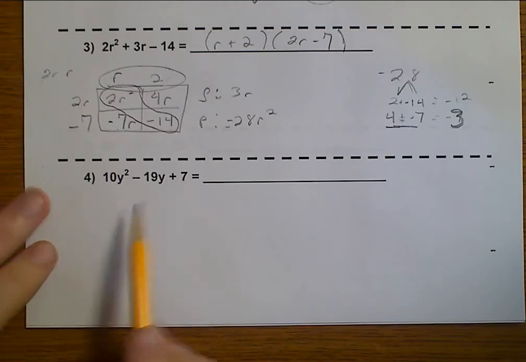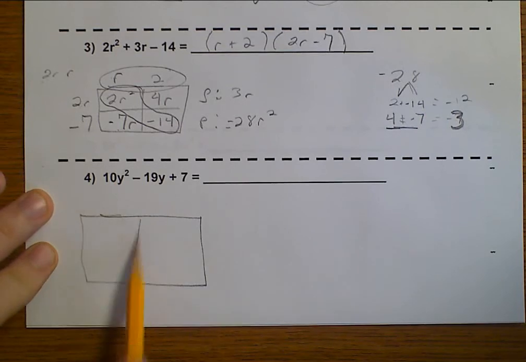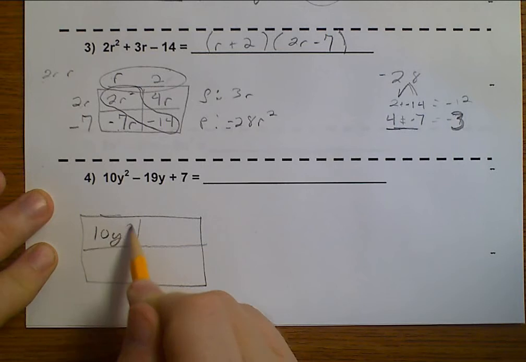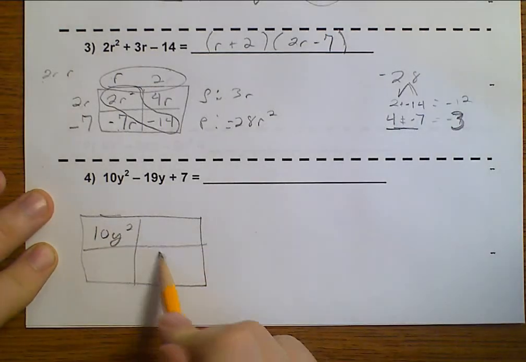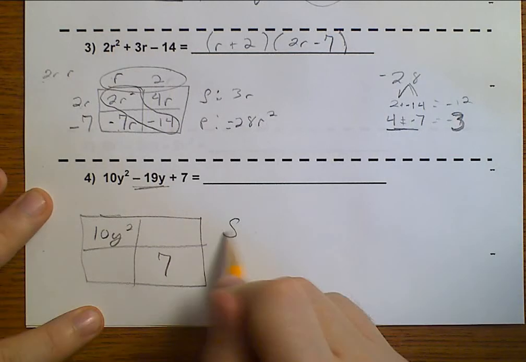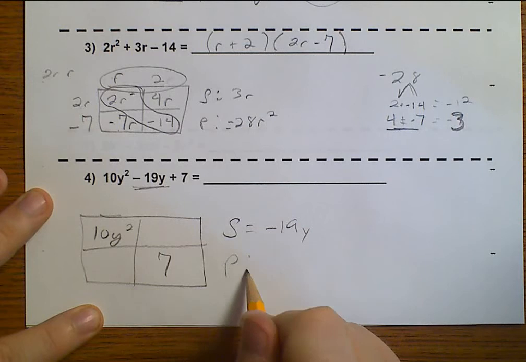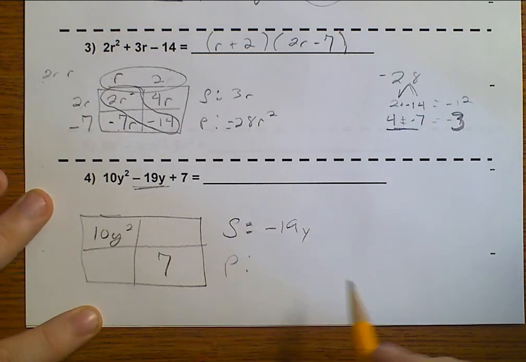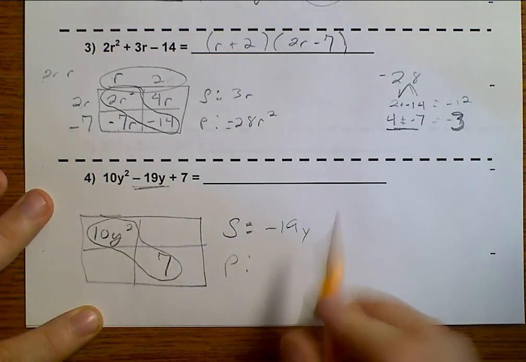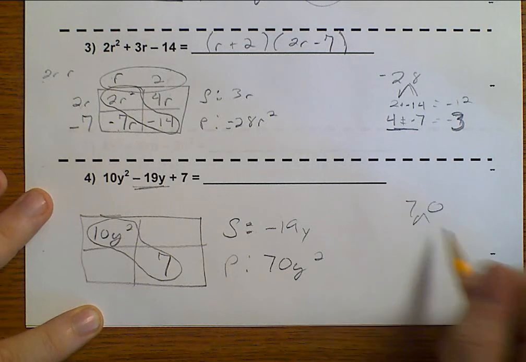Start off with our box. 10y squared and 7. We want a sum of negative 19y. My product of 70y squared. So I need to break down 70 and see if I can get 19.